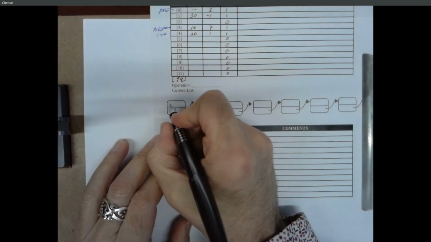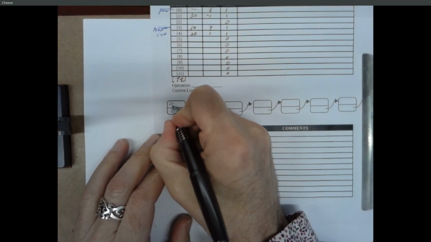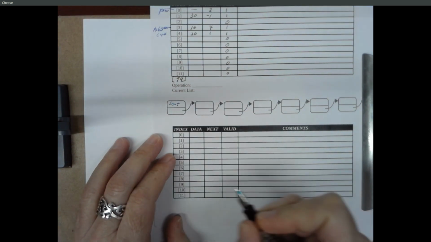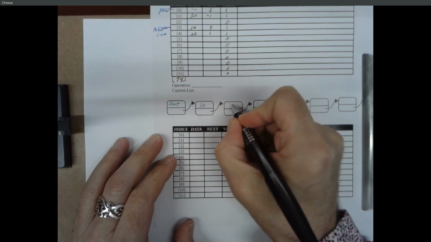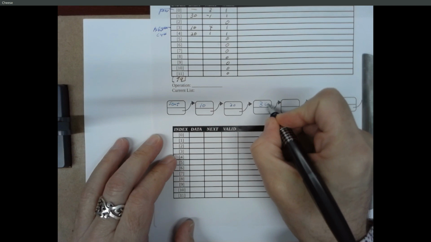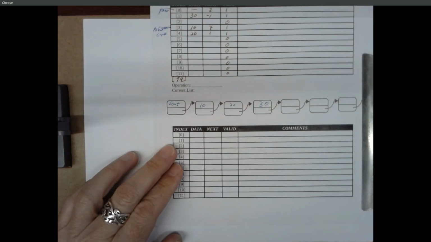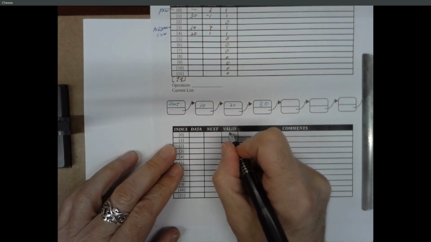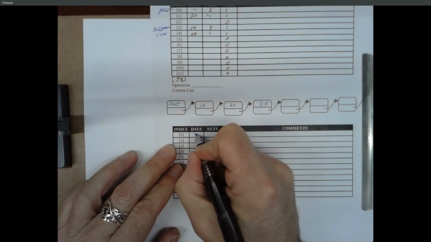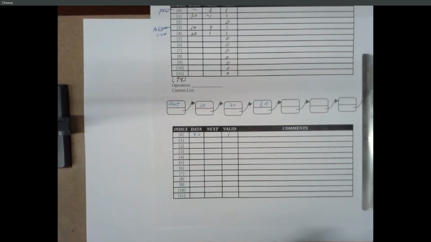So let's make a list. So there's a 10, 20, 30, and that's the end of our list. And 0 is always a sentinel node. So it's valid. We don't care what the data is. I'll set the data to 42 just for kicks.